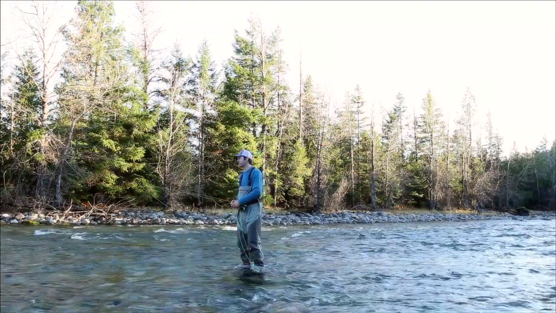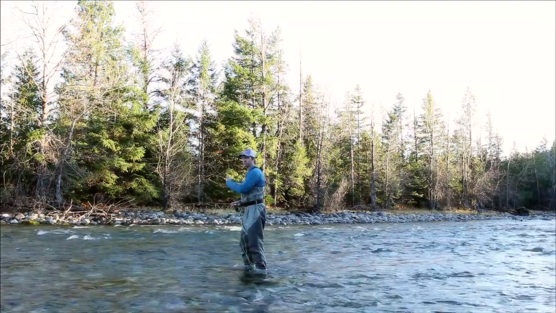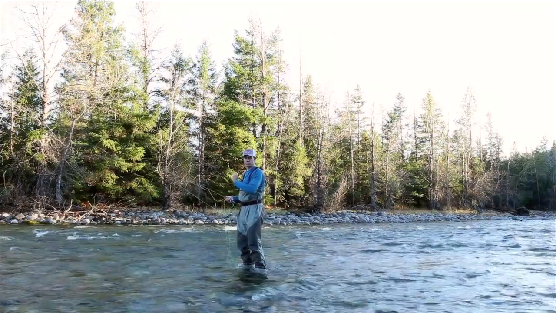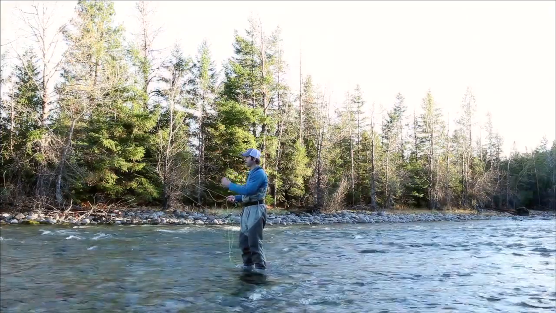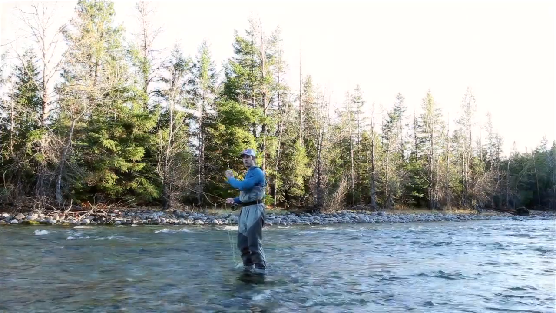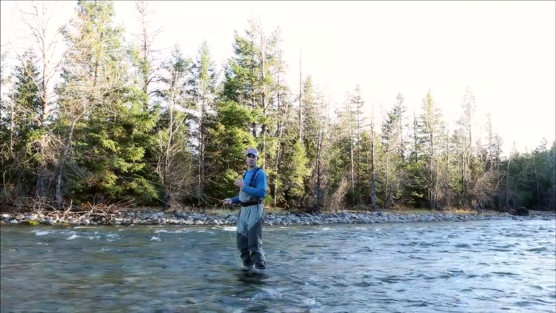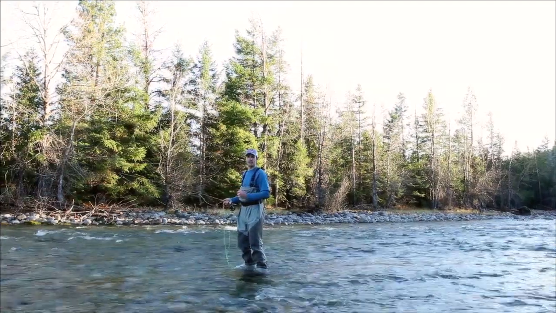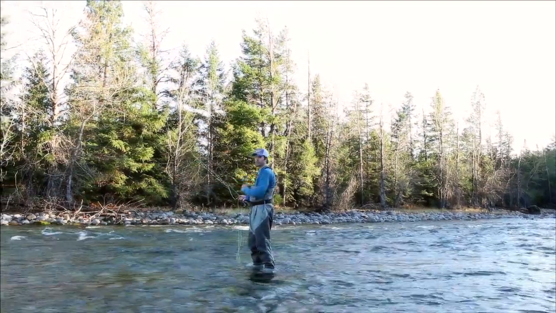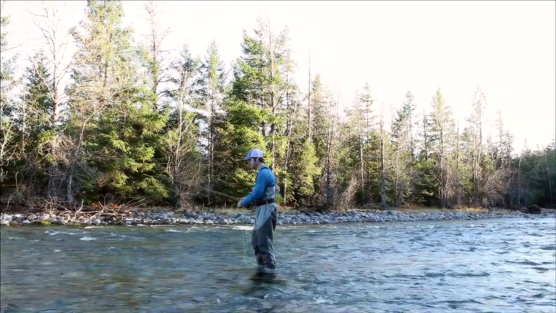What I mean by that is you want to cast softly so that your fly just alights on the surface of the water. You need to choose your casting angle so that your line isn't spooking the fish, and you also need to achieve what's called a drag-free drift so that your fly is naturally drifting down the current just like a natural insect.